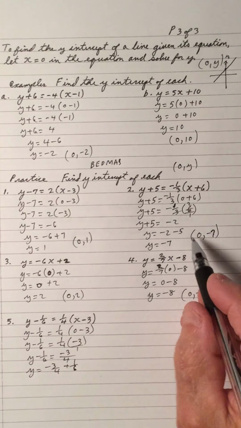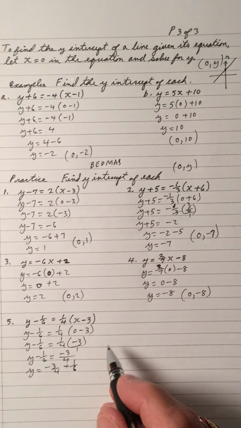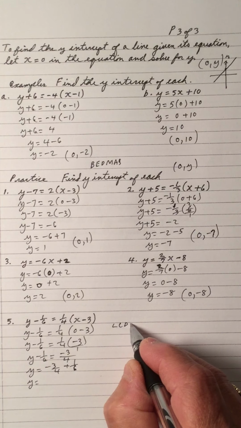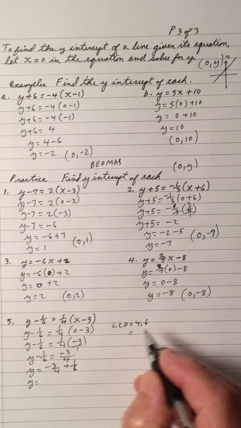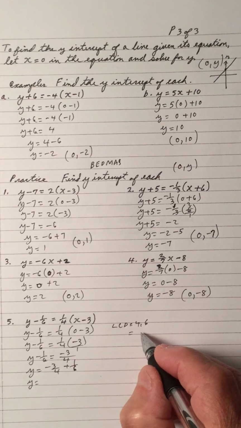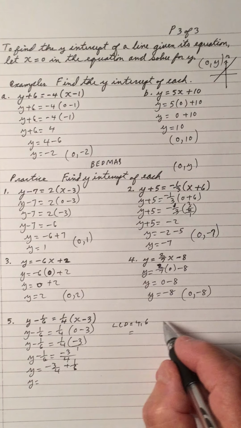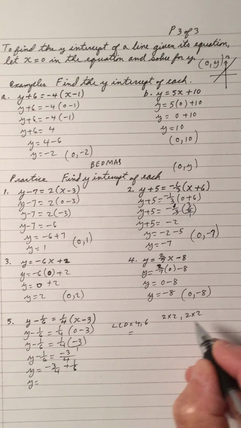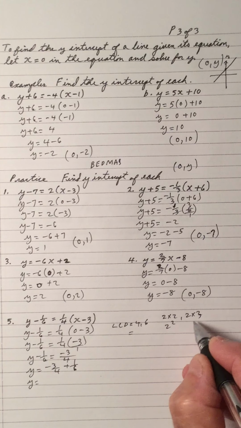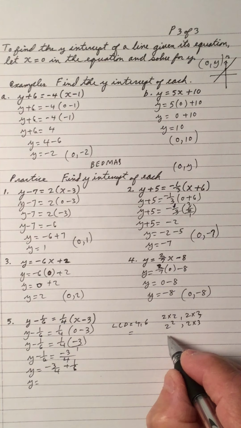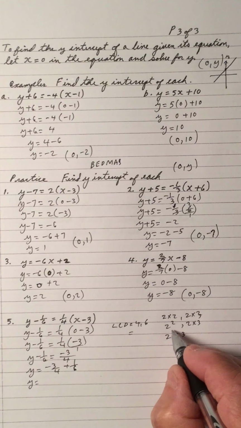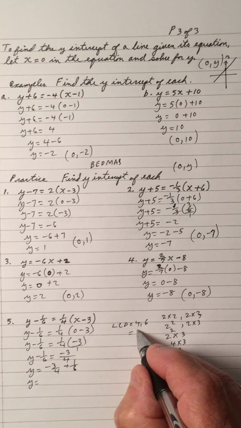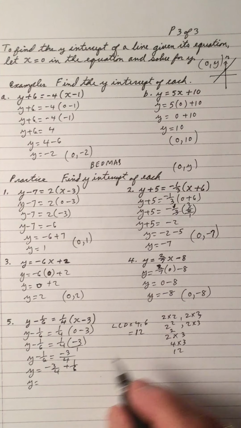So I have a fraction. These were easy because they all worked out to be integers. So I need an LCD. So the LCD for 4 and 6, the least common denominator, is what number will 4 and 6 divide into? Well, 4 is 2 times 2. 6 is 2 times 3. So we got 2 squared and 2 times 3. So we need to take one factor of each and pick out the highest exponent. So that's 4 times 3 gives us 12. So the LCD, least common denominator, is 12.